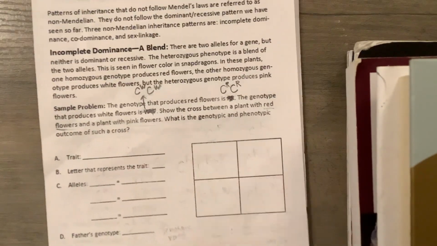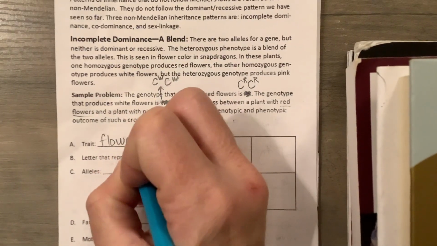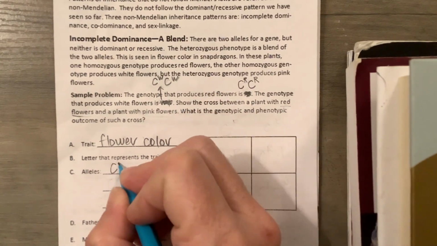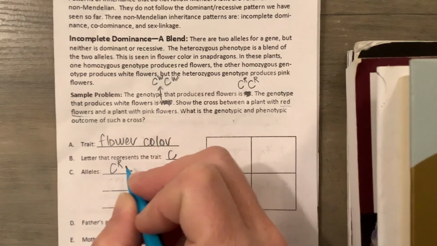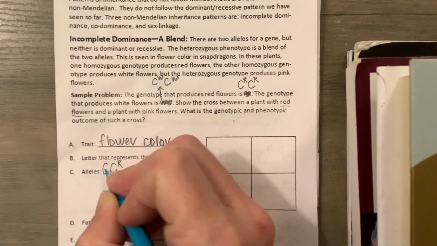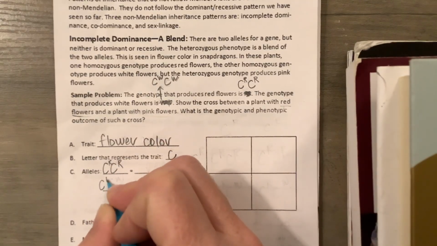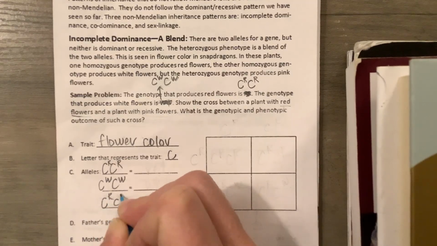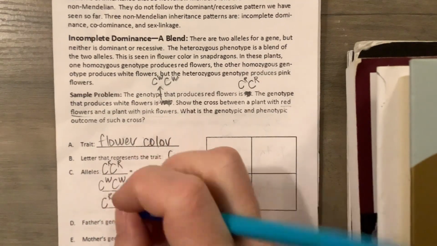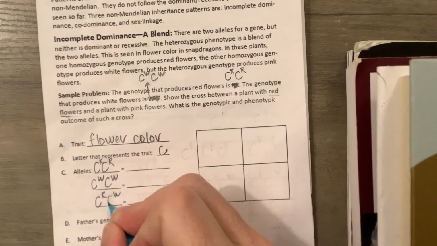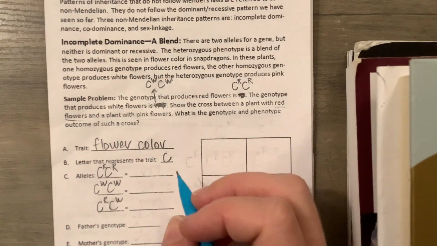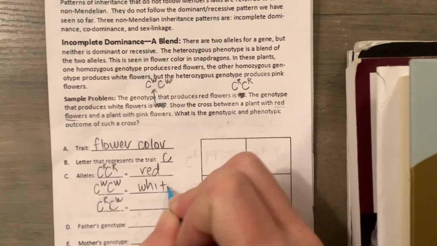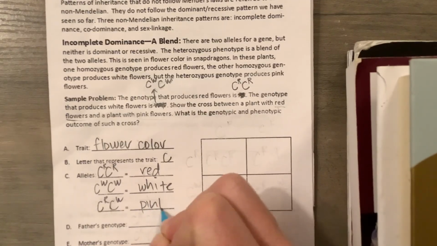So let's go ahead and work a problem. Flower color, C, and then our three alleles are C^R, and you can't have recessive, so let's just write it out like this, because this is all you'll have. And C^W. That's a capital. Looks messy. So this is going to give us a red flower, this is going to give us a white flower, and this is going to give us a pink flower.